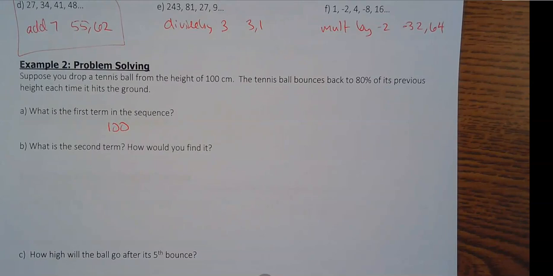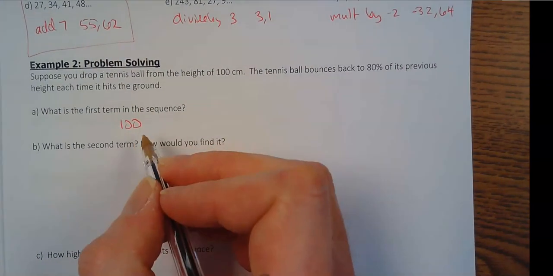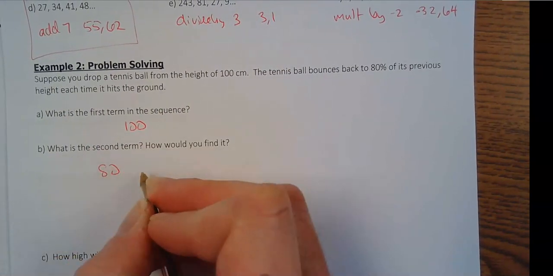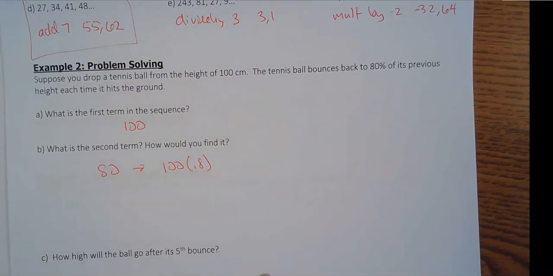What would the second term be? Well, the second term is how high did it bounce the second time? What was the second height? So for the second one, the second one's going to be 80, and you found it by taking 100 times 0.8.